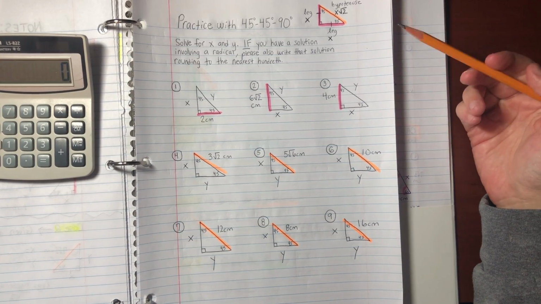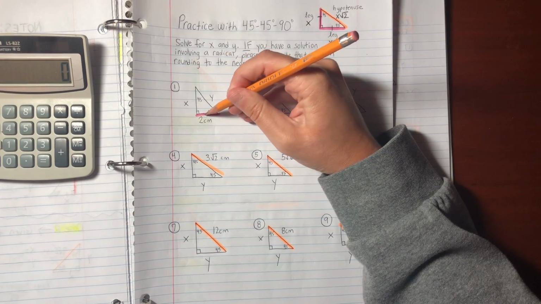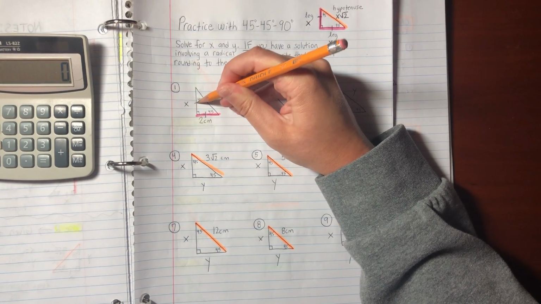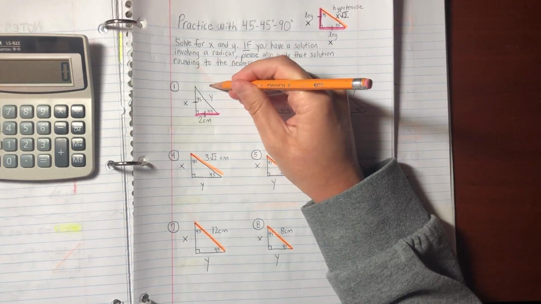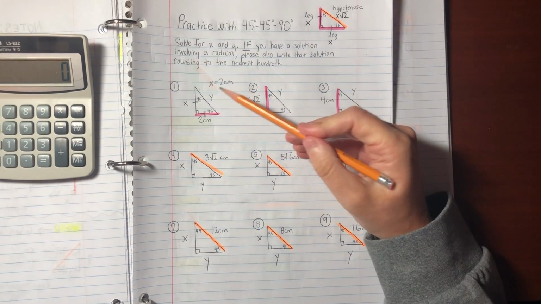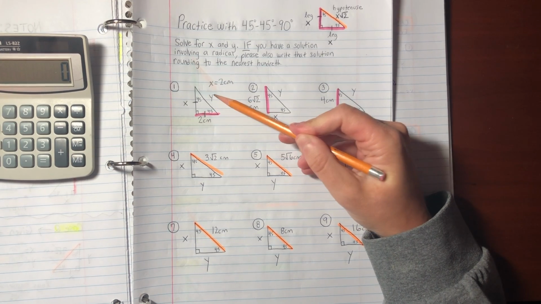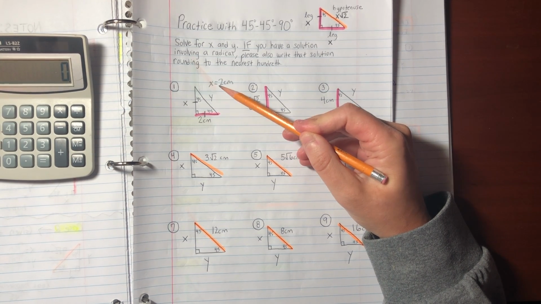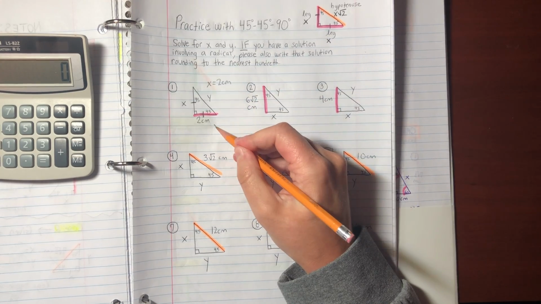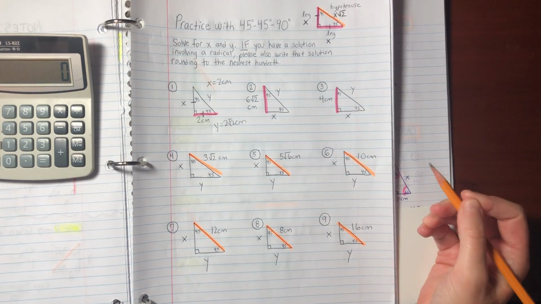So for number 1, we notice they're giving us one of the legs of our 45, 45, 90, right? So I know if this leg is 2, automatically I know my other leg is also 2, so I can write x is equal to 2 centimeters. That was easy, right? And then when I'm solving for my hypotenuse of y, that's just the leg, whatever that leg is, times radical 2. So if my leg is 2, that means y is going to be 2 radical 2 centimeters, okay?